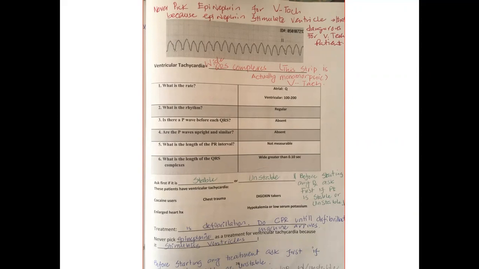Let me recap: we never ever pick epinephrine as a treatment for ventricular tachycardia because it stimulates the ventricle, right? Sometimes the NCLEX board asks when we could start CPR in case of ventricular tachycardia. We start CPR if the patient has no pulse.